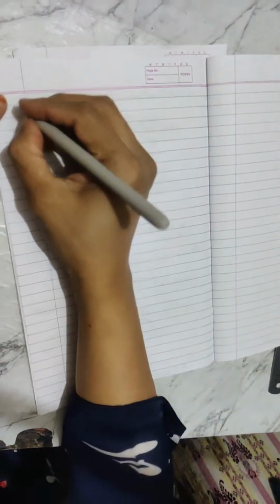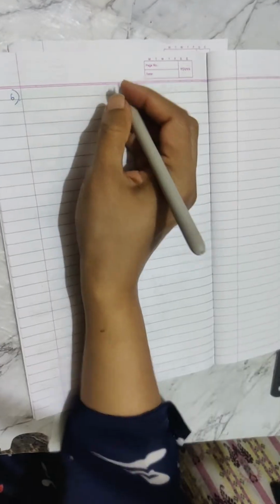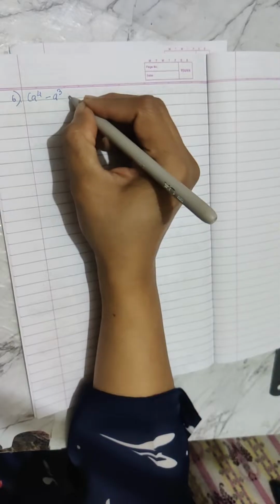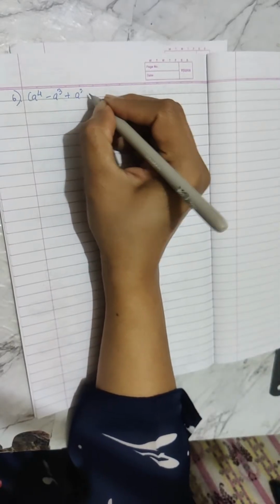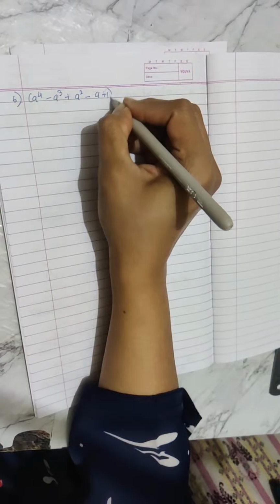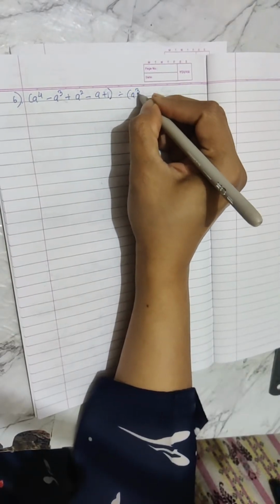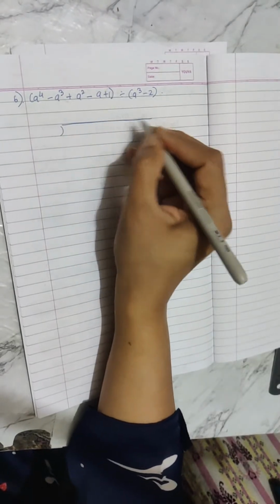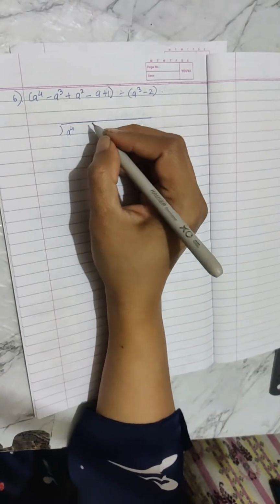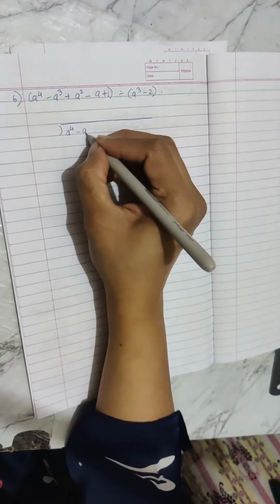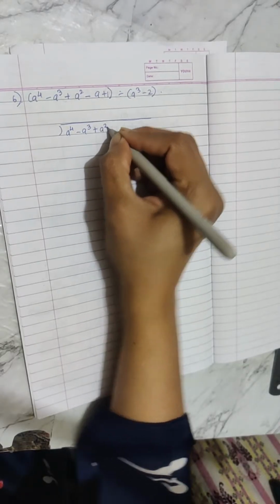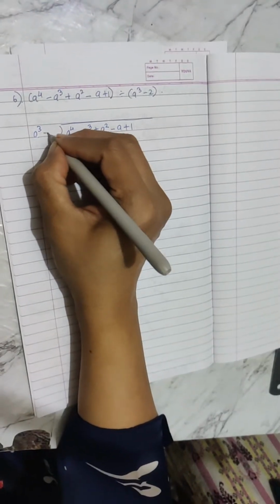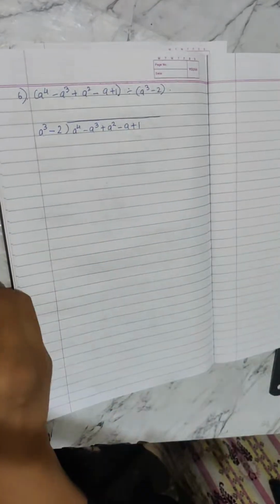Next, going on to sum number 6. The sum is a raised to 4 minus a raised to a cube plus a square minus a plus 1 divided by a cube minus 2. Fine. So again this is in the descending order, so no need to change. A raised to 4 minus a raised to 3 plus a square minus a plus 1 divided by a cube minus 2. Fine.